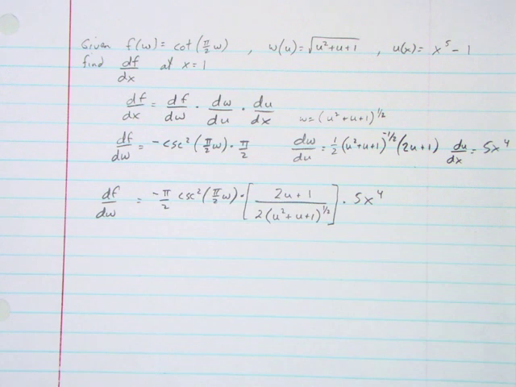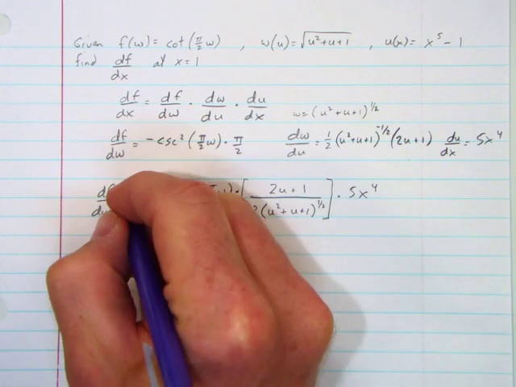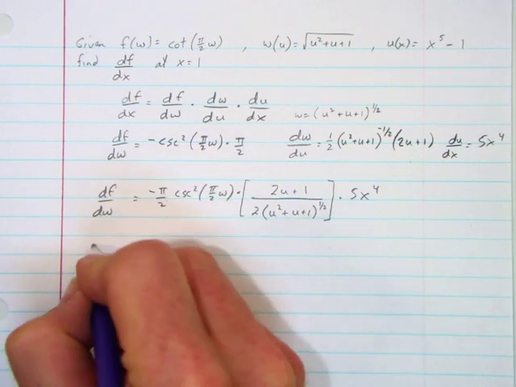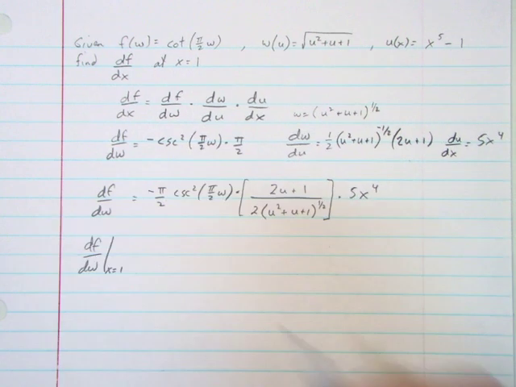there's a couple ways we could proceed at this point. We could plug everything back in and get it in terms of x, but we weren't given the original problem just in terms of x, and so we don't really need to do that. What we need to do at this point is evaluate it. What we want to do here is find df dx evaluated at x equals 1.